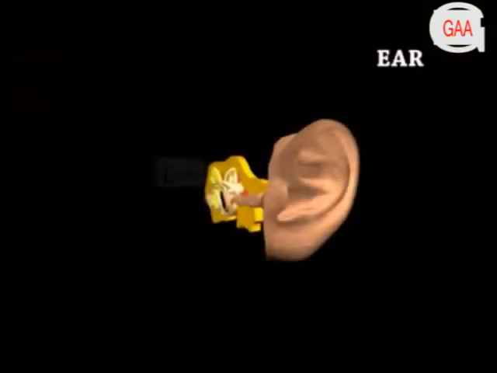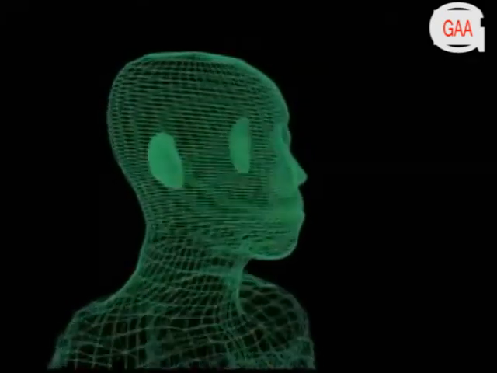The human ear. The ear is a complex sense organ whose functions are to perceive sound and maintain balance. To understand the ear, let us first understand what sound is. The speakers you are listening to are vibrating, flexing in and out, causing a wave of pressure through the air.